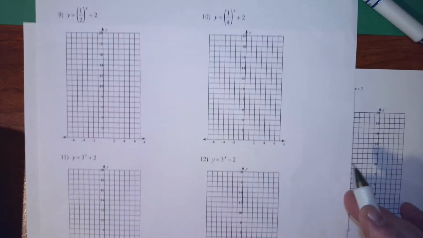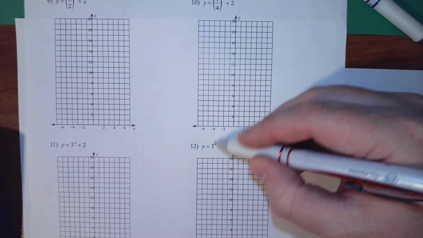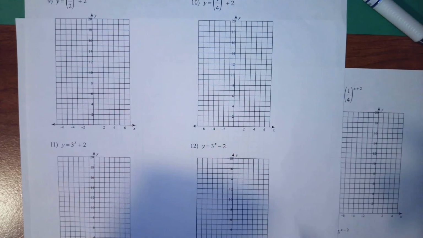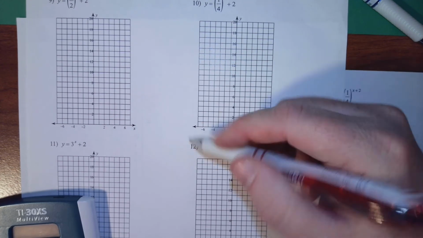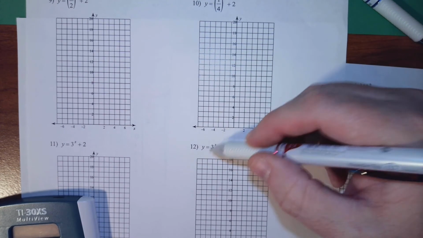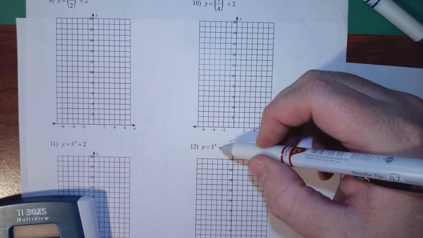Number 12. Okay. You would have graphed these already by now, unless you watch this all together. I would watch just a little bit until you get stuck then. But you do what you want to do.